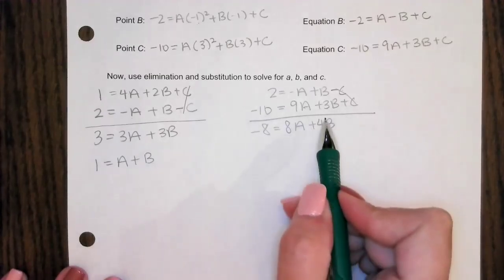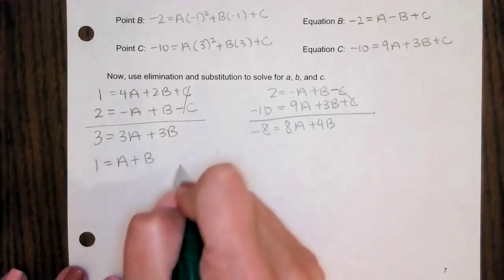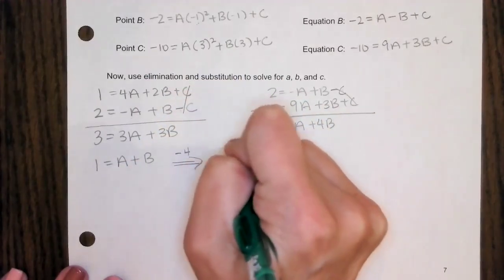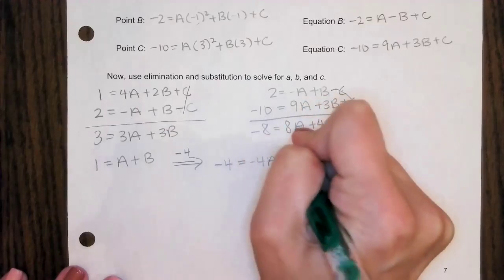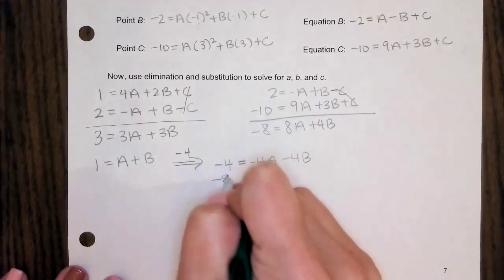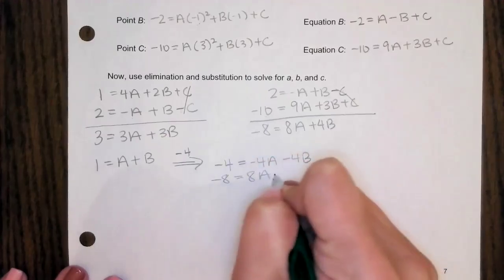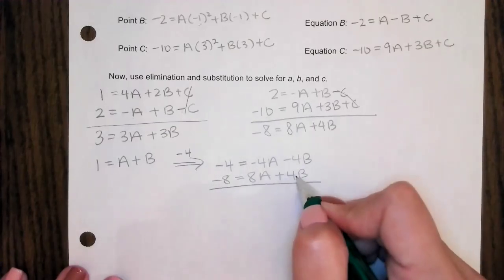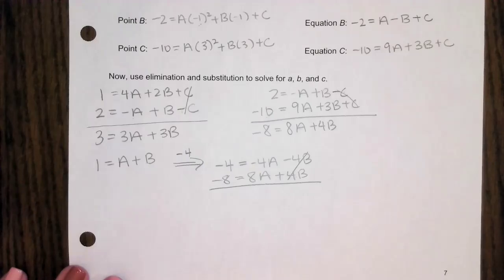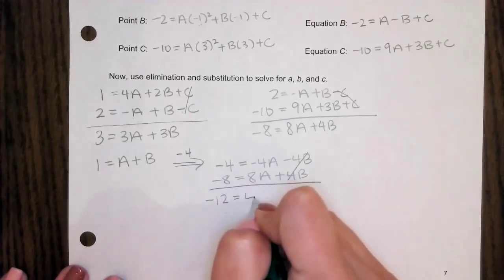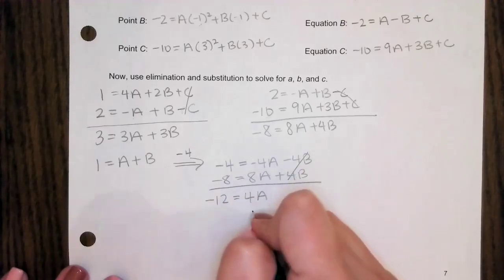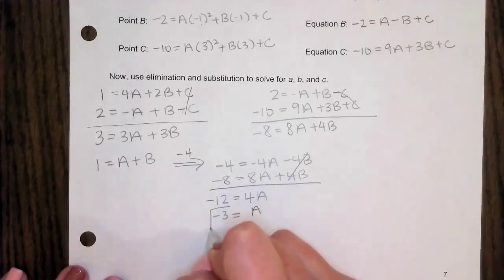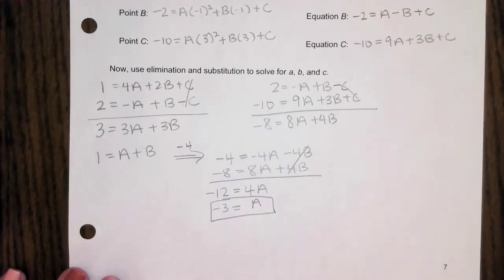So I'm going to go ahead and cancel the 4b. So I'm going to multiply this entire equation times -4. So that gives me -4 is equal to -4a minus 4b. And my other equation, I'm going to just bring it down. I don't have to change it now because all I needed to do was change that one. The -4b and +4b is 0 when you add that together. And this gives me -12 equals 4a. I divide by 4, and I get a is -3. I have found my first variable, so a is -3.